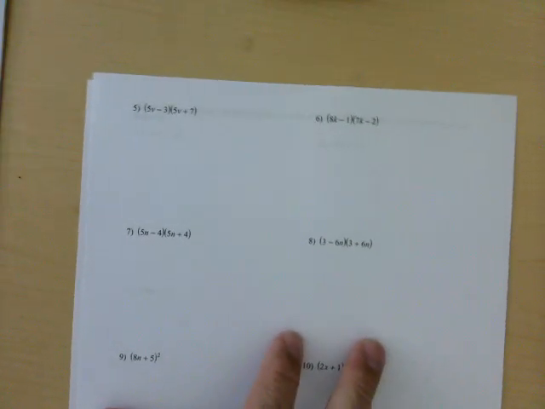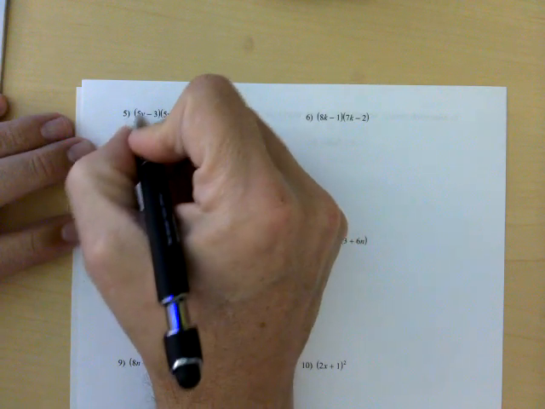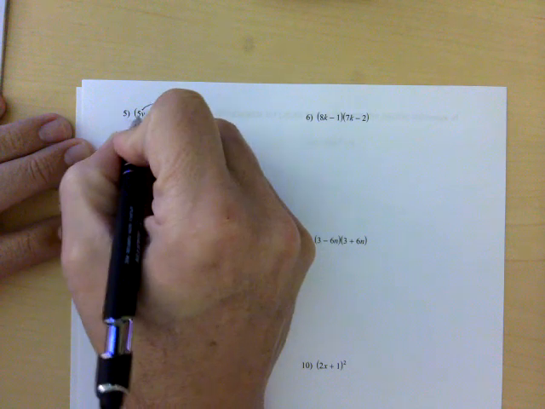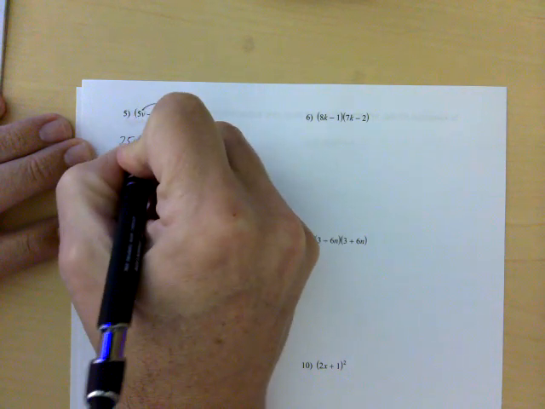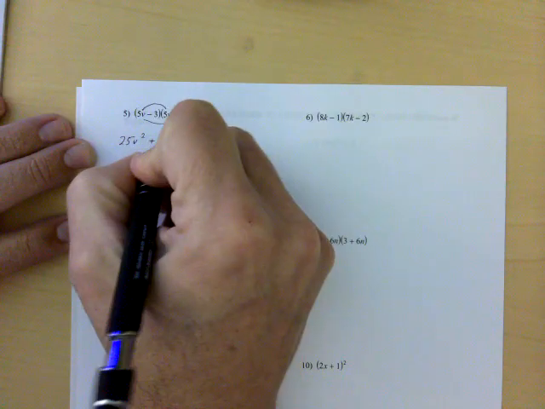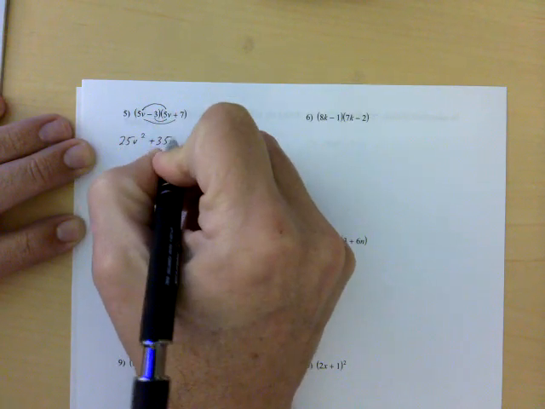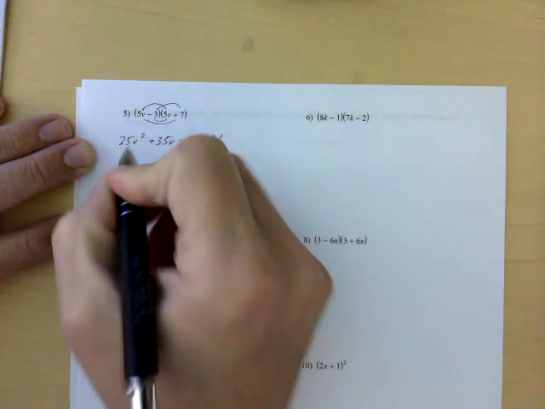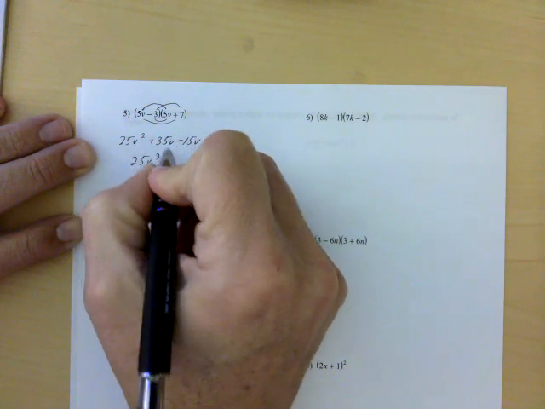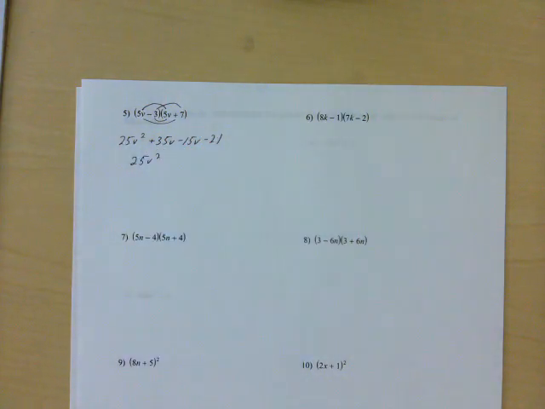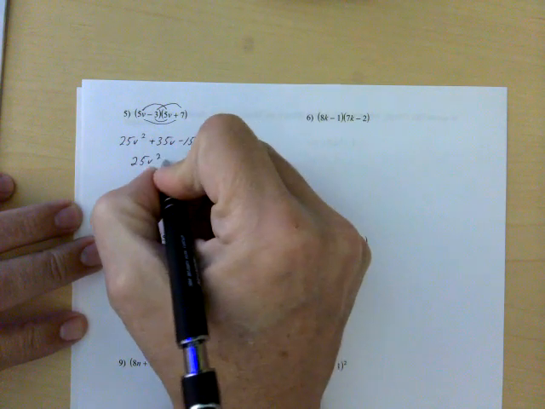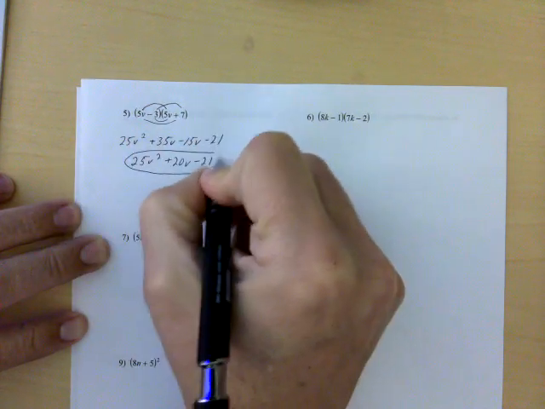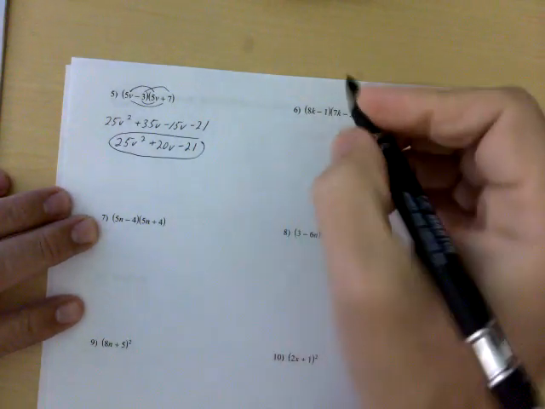Okay, now you're not going to have quite as many on your test, but we should get good at being able to multiply very quickly. Okay, 5 times 5 is 25, and it'll be b squared. Here we'll have a 35v. Inside we'll have a negative 15v, and then a negative 21. Okay, and we'll simplify this 35 minus 15. That's going to give us a 20. And then we have the minus 21. Okay, so we get a trinomial.